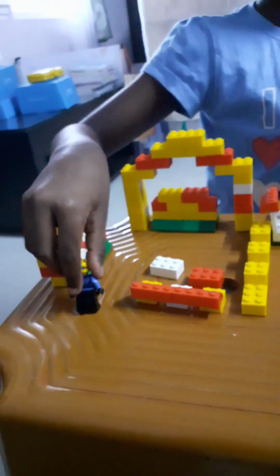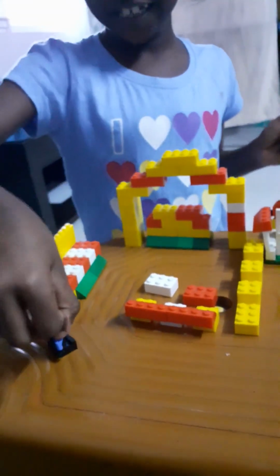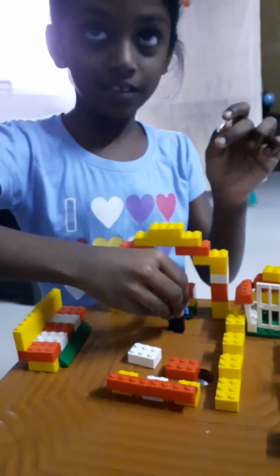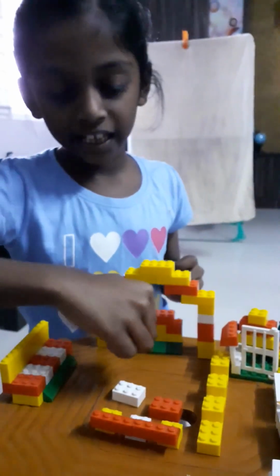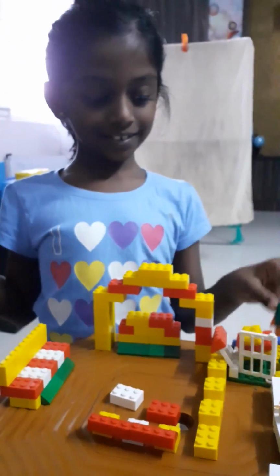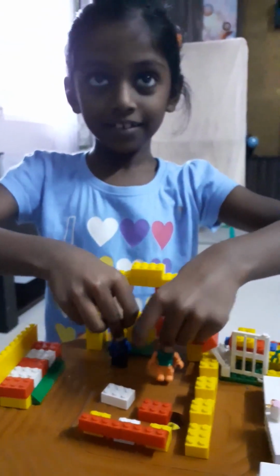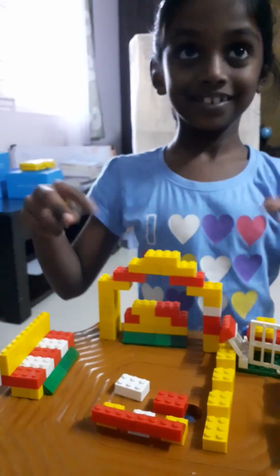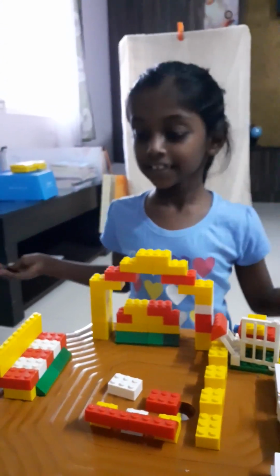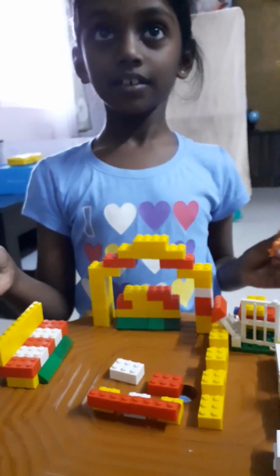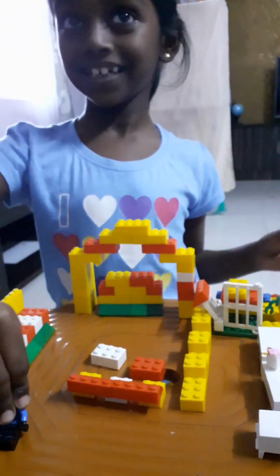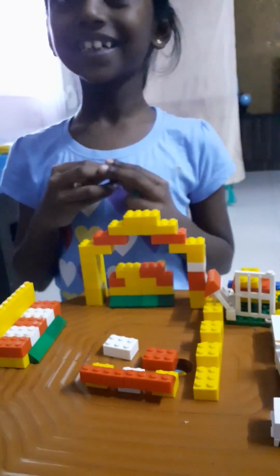So here is a marriage thing. We can sit here. So here will be the people. This is like a stage. And this is the decoration. Like that. This is the chair again. Sofa type of chair.